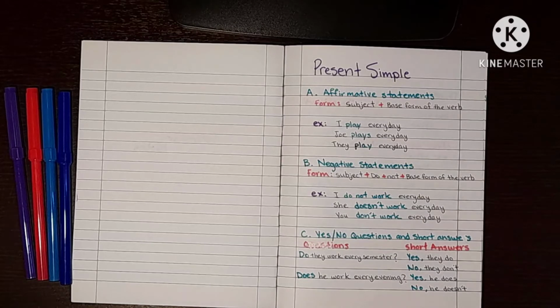For example, I do not work every day. She doesn't work every day. So she does not work every day. We contracted does and not together, and it gave us doesn't. She doesn't work every day. Third example, you don't work every day. You do not. Okay, do not, we pushed it together and we contracted it together and gave us don't. So you don't work every day.